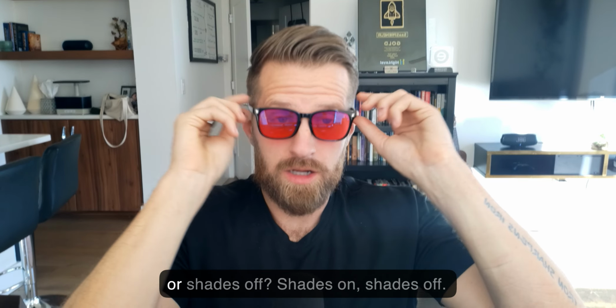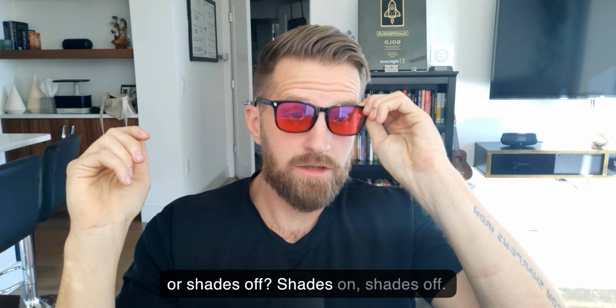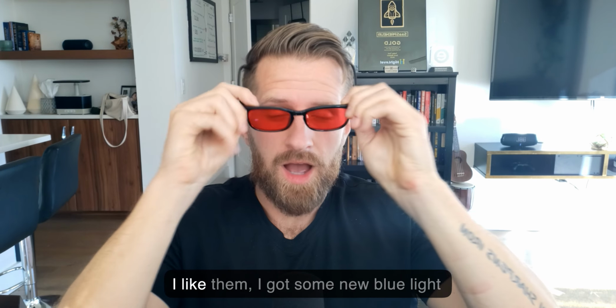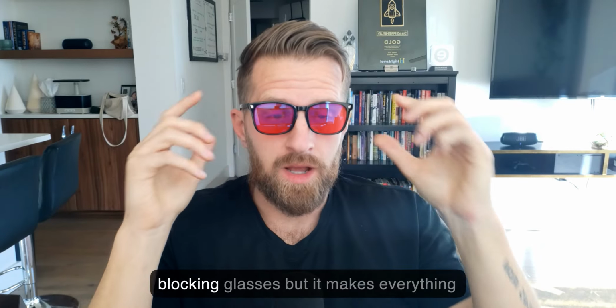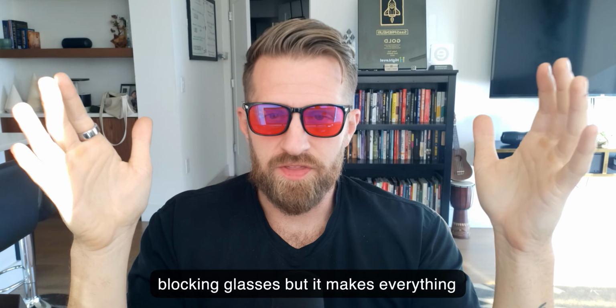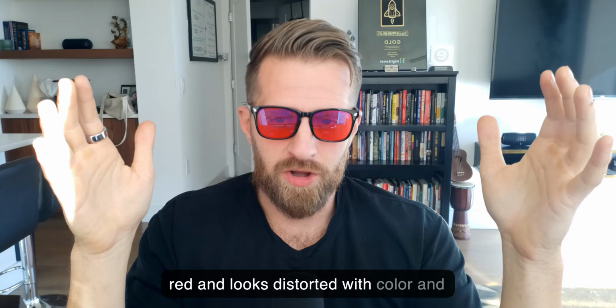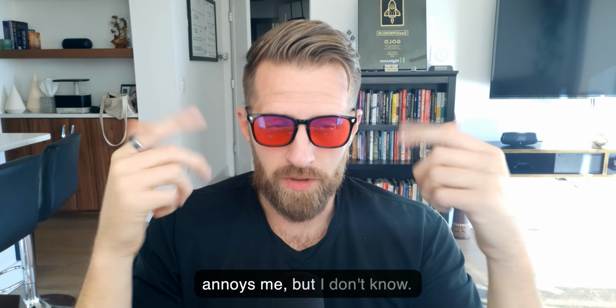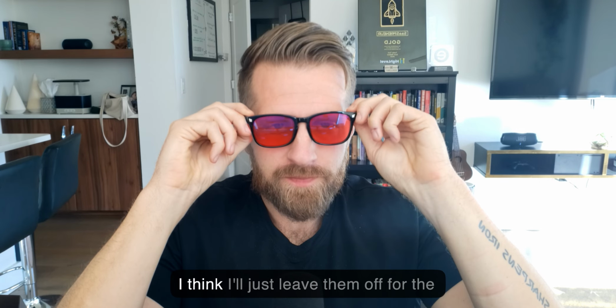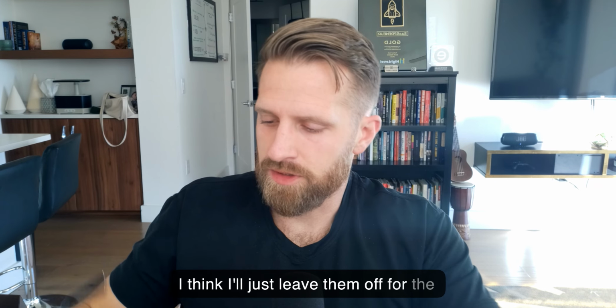All right, shades on or shades off? Shades on, shades off. I like them. I got some new blue light blocking glasses, but it makes everything red and looks distorted with color and design. So that's the only thing that annoys me, but I don't know. I think I'll just leave them off for the video.